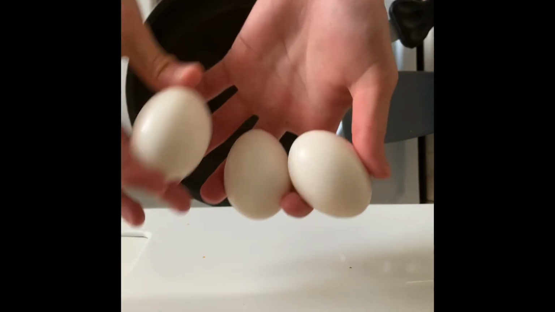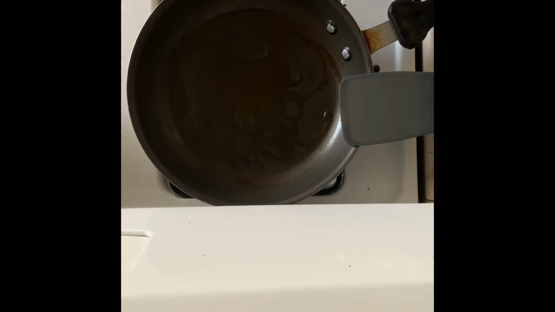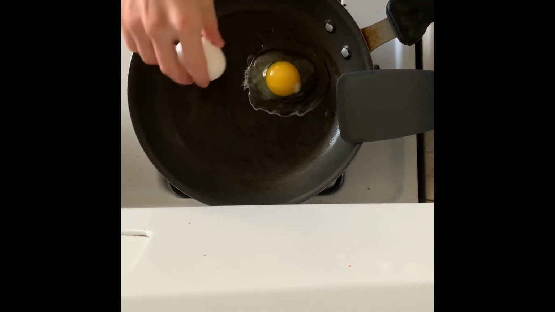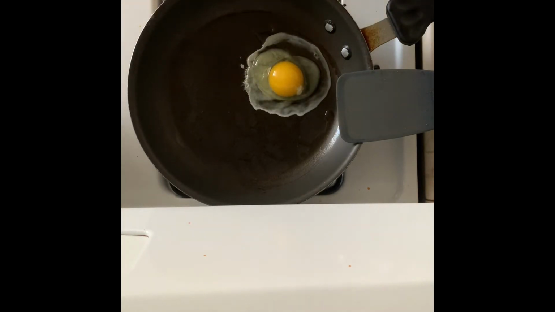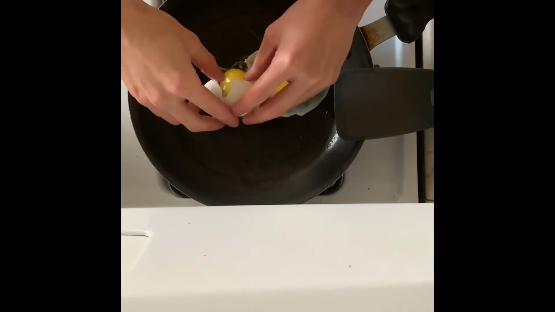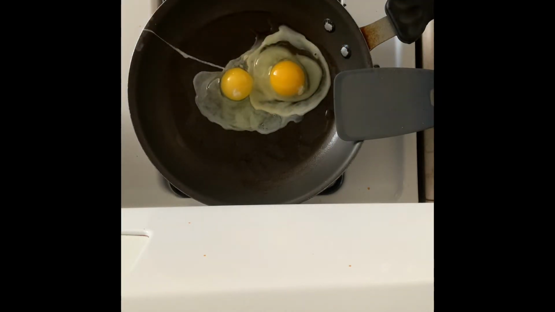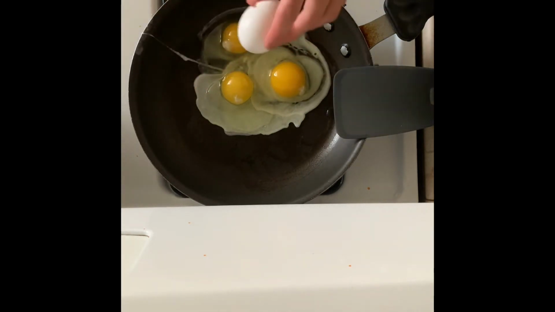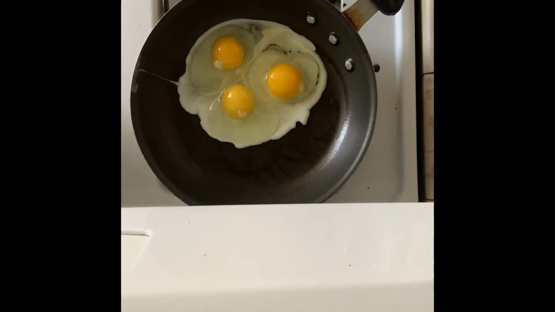Now I'm gonna put these eggs on the pan and we're gonna see how they cook. Right now they're not cooked, so you can see that they're all liquidy, but as the heat gets through the eggs, the proteins in the eggs denature, and the proteins slowly start to make bonds with each other again, and they start solidifying.